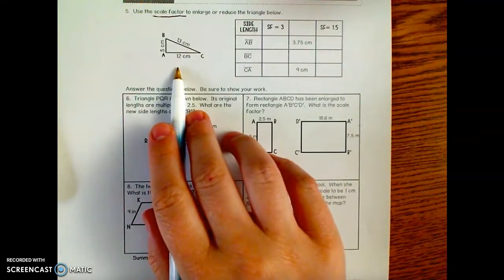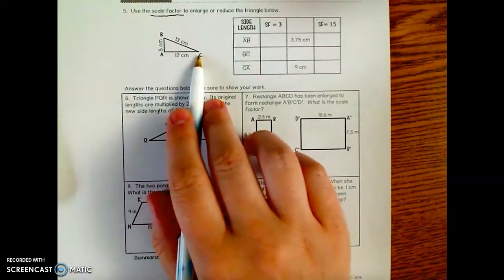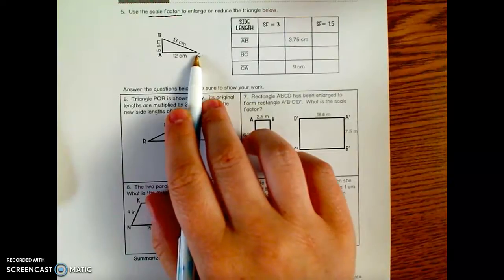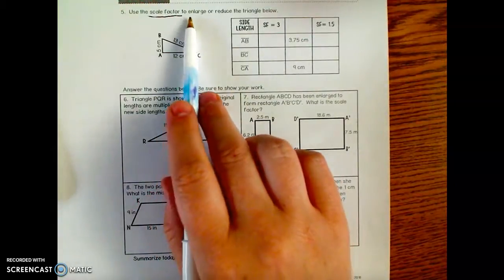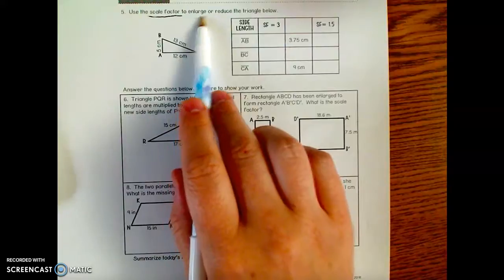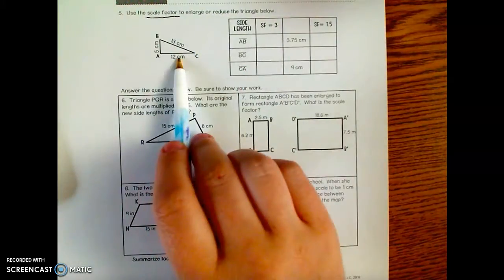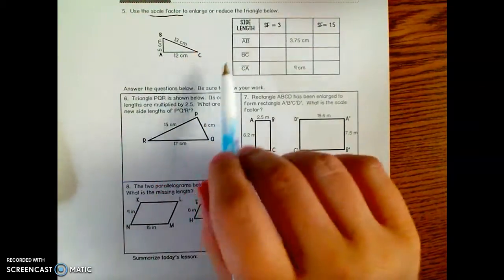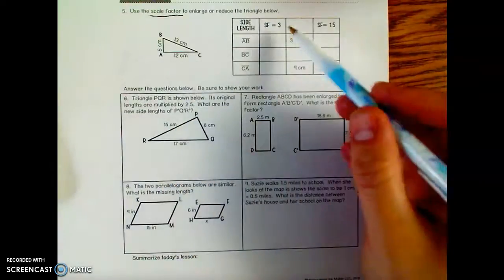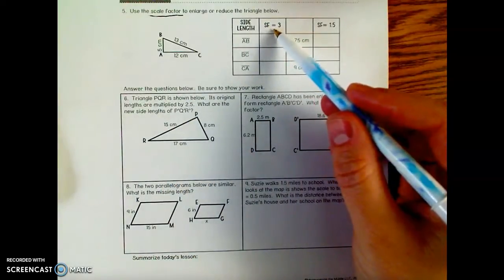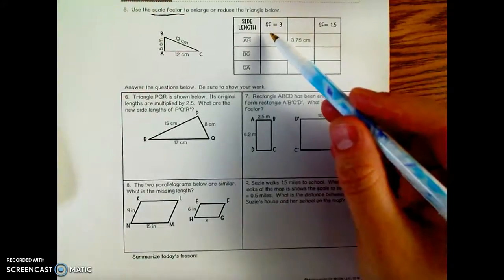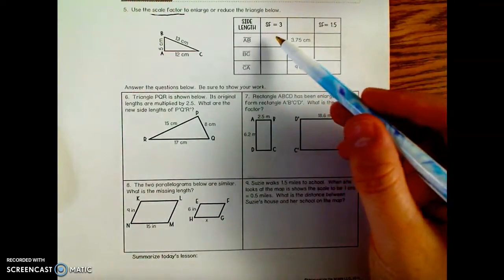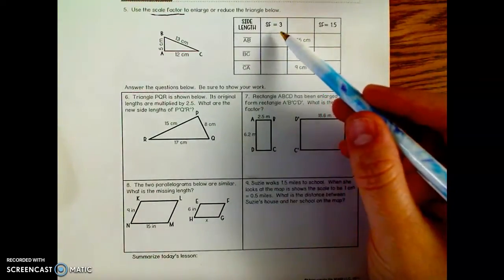Here we have a triangle ABC. And what we are told to do is to use the scale factor to enlarge or reduce the triangle below, this one. Okay, so this should be pretty easy. We have the side lengths, and we're being told that there's a scale factor of 3. Now immediately I know my triangle is going to get bigger because 3 is bigger than 1. It's going to get 3 times bigger.